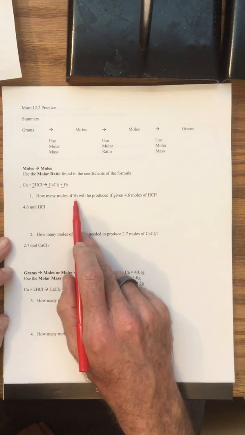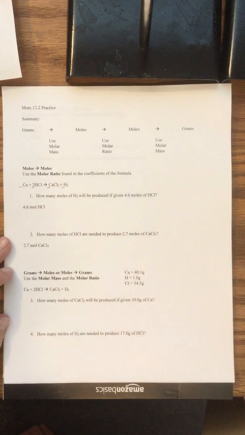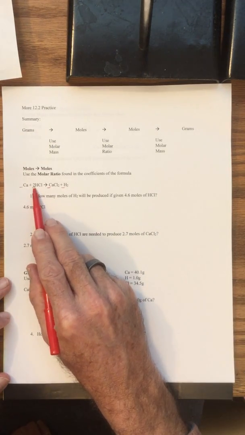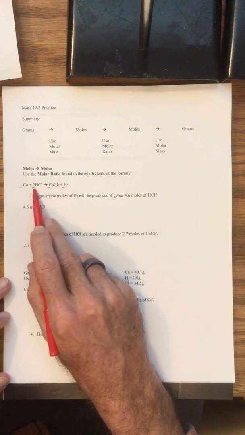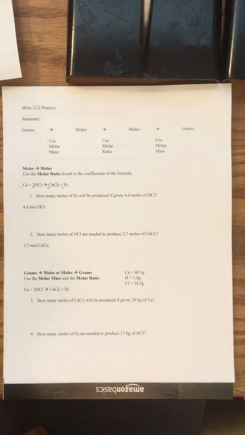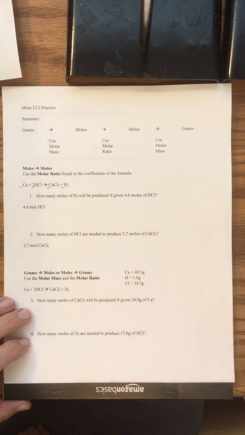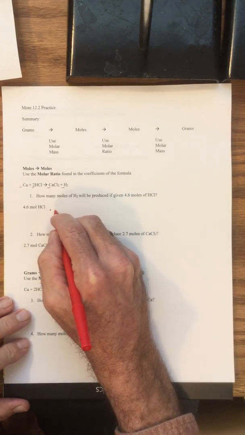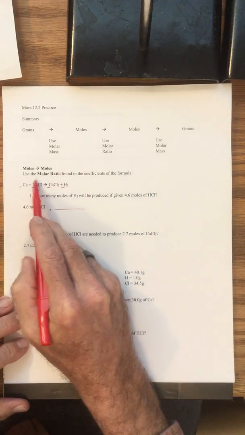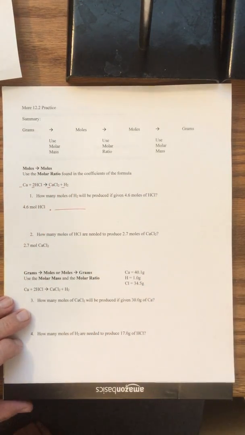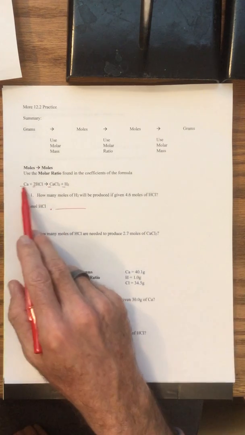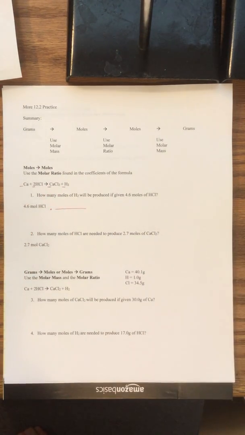So the question is, how many moles of hydrogen will be produced if given 4.6 moles of hydrochloric acid? If we're looking at the ratio, it's going to be a 2-to-1 ratio. These are the numbers we're going to be using. You always start with the number that you've been given. So I've been given 4.6 moles of HCl. I'm going to multiply this by the molar ratio, which is found using these coefficients right here.